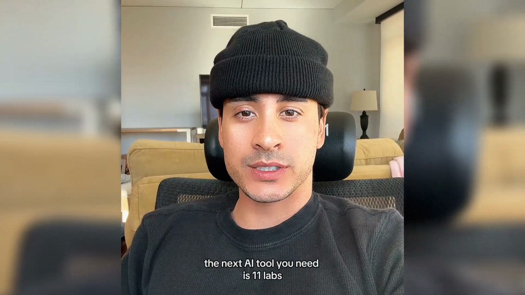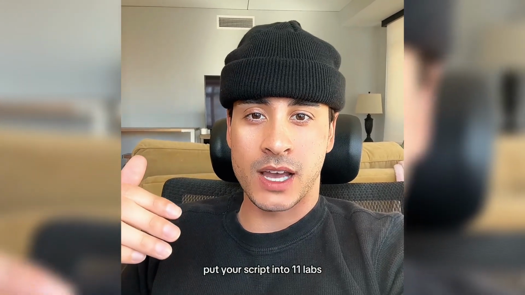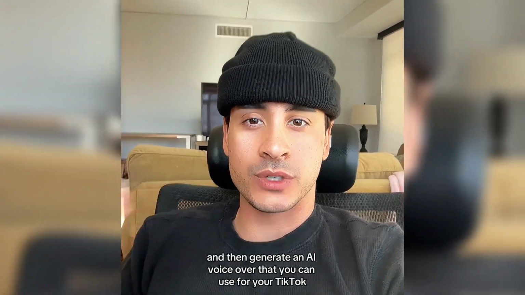The next AI tool you need is ElevenLabs. Put your script into ElevenLabs and then generate an AI voiceover that you can use for your TikTok.